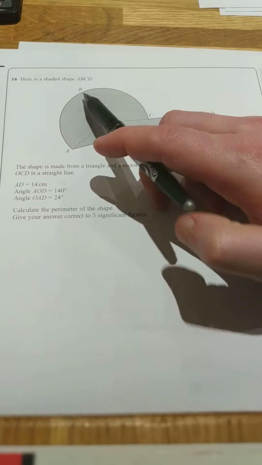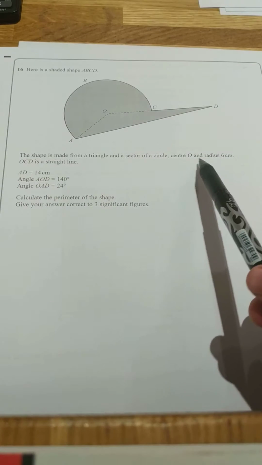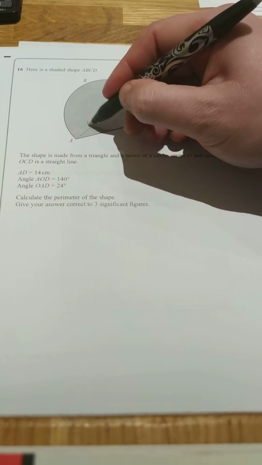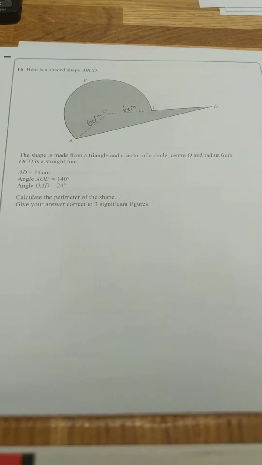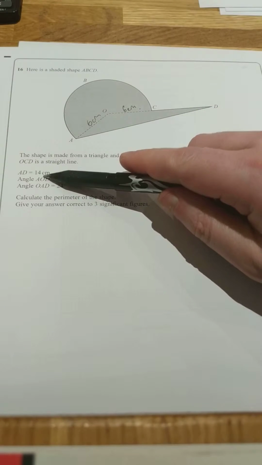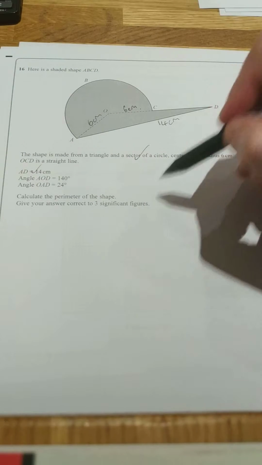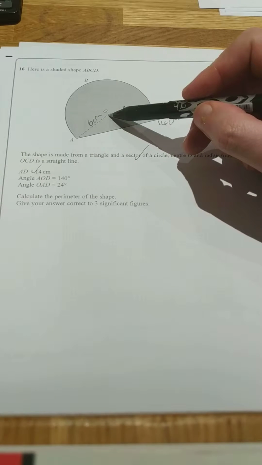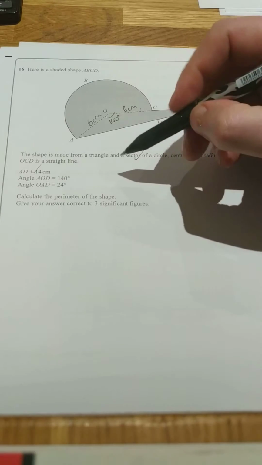So here is a shaded shape. The shape is made from a triangle and the sector of a circle, centre O. So that's the centre, kind of makes sense. And the radius is 6. So that's 6 centimetres. That's also 6 centimetres. OCD is a straight line. AD, this time they haven't put them on the diagram. So I'll do that. I'll tick that bit. Tick that bit. And then I've got an angle AOD. It's 140 degrees. That seems right.